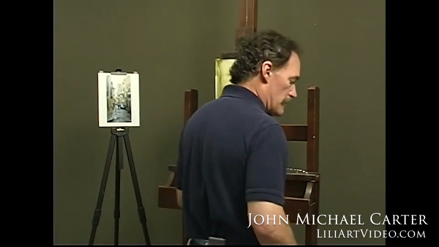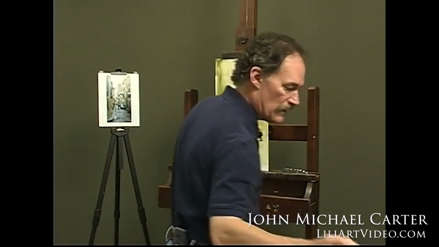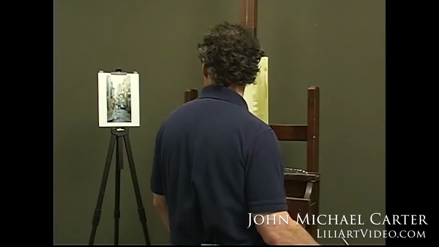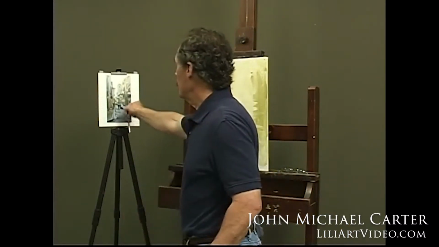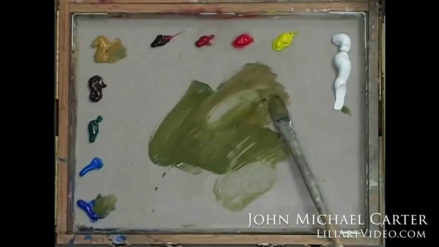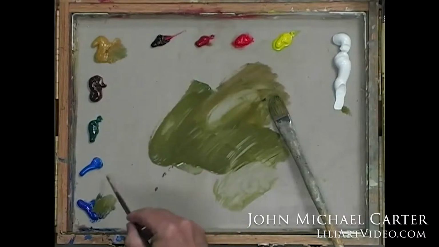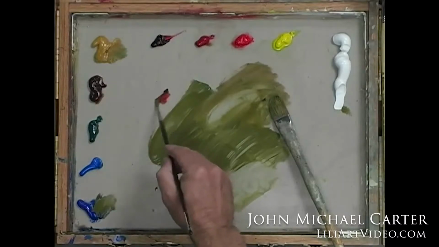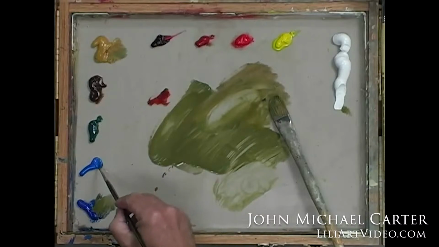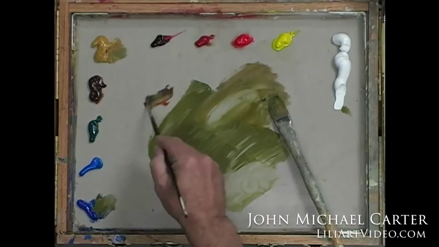Now, I am going to recreate the horizontal and vertical line which I have on the photograph on my canvas, and I'm just going to use a little bit of dark paint to do that.